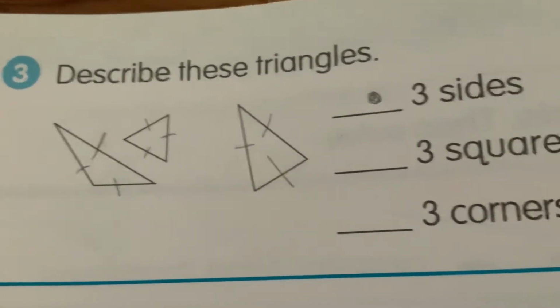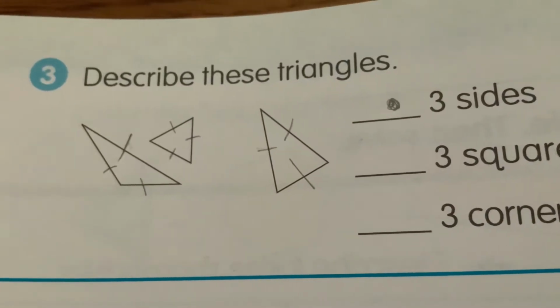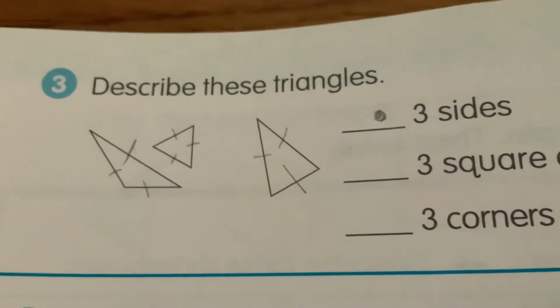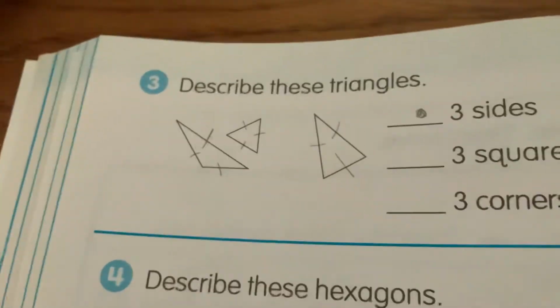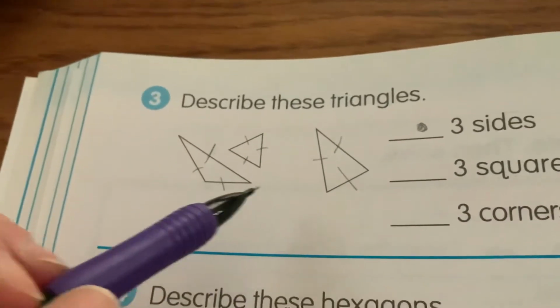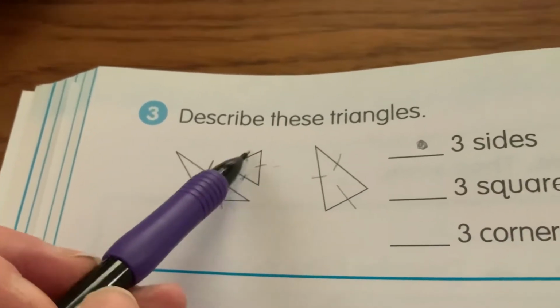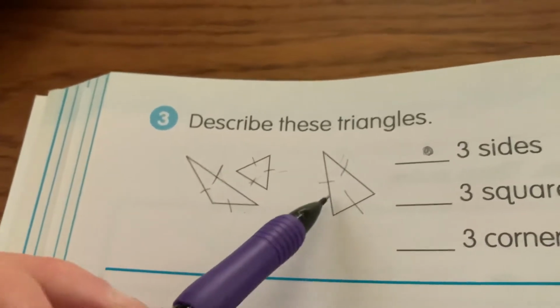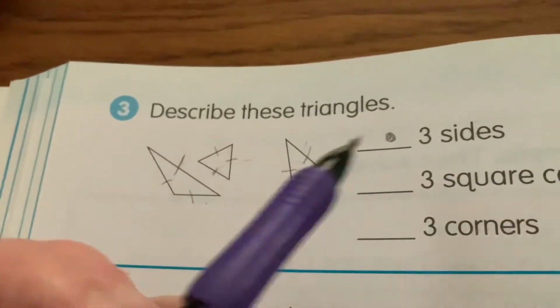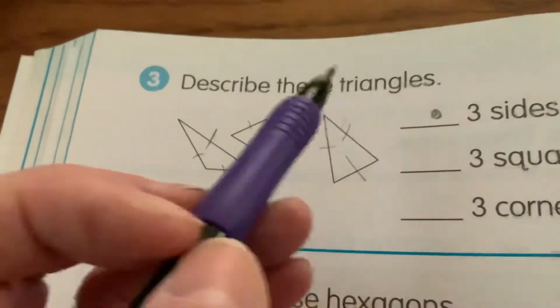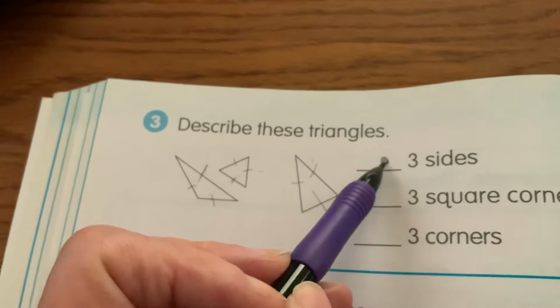Question number 3 says, describe these triangles. So it wants to know, do they all have 3 sides? Okay, as you can see what I've already done here, 1, 2, 3. 1, 2, 3. 1, 2, 3. And yes, all 3 have 3 sides. So we put a dot there.